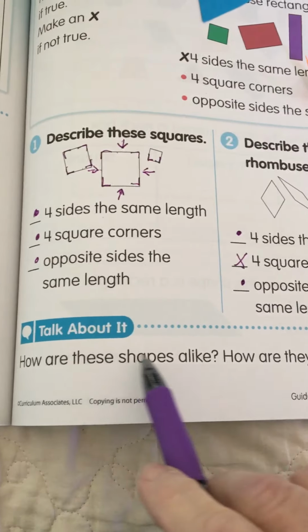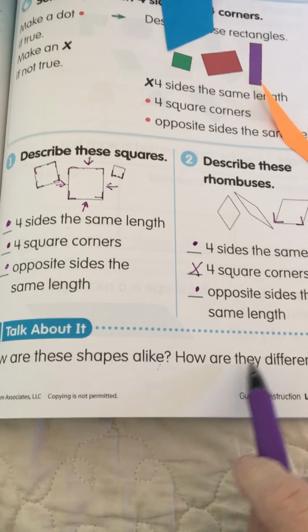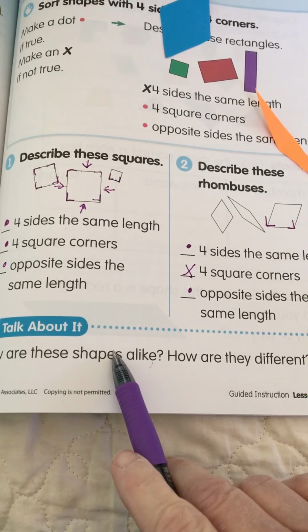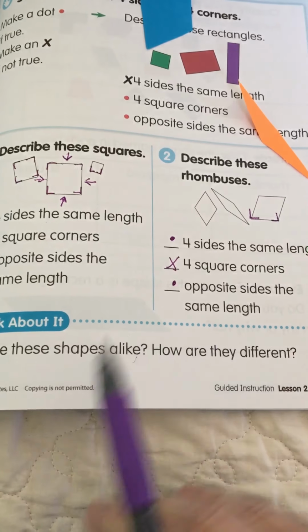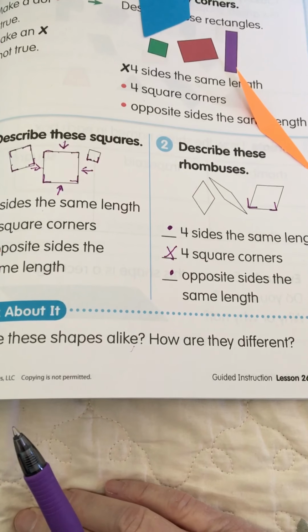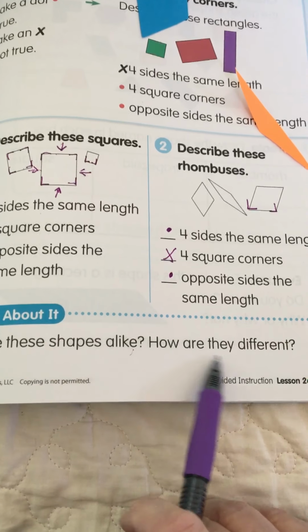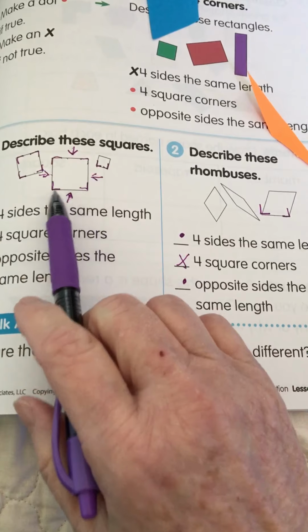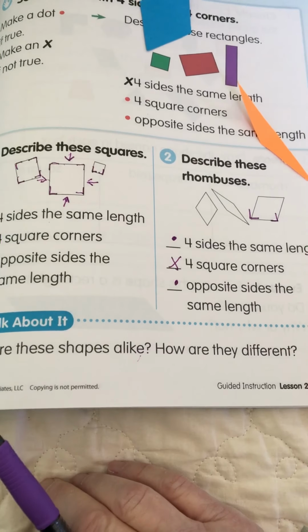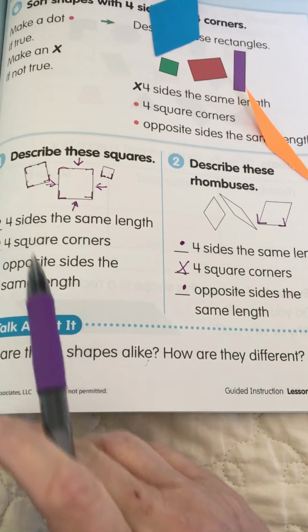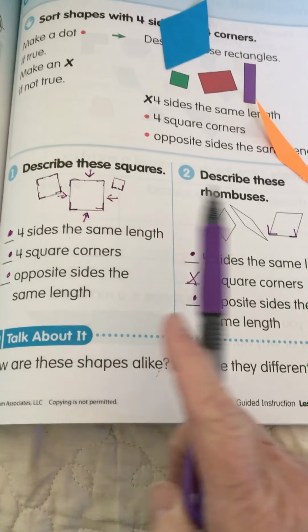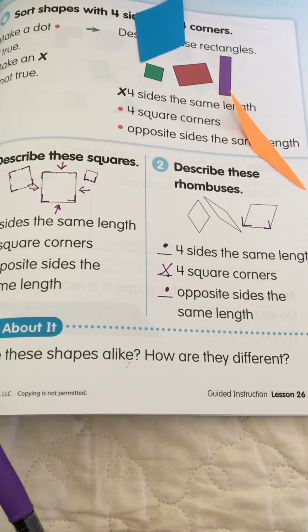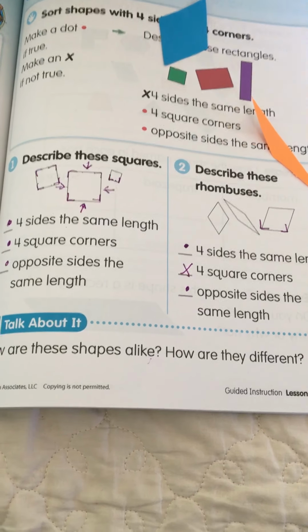So how are these shapes alike and how are they different? How are they alike? They all have straight lines, don't they? Yeah, but how are they different? Oh, they're also all the same length, but they're different because this has square corners and these rhombuses do not. Okay, we're going to get your homework book out.